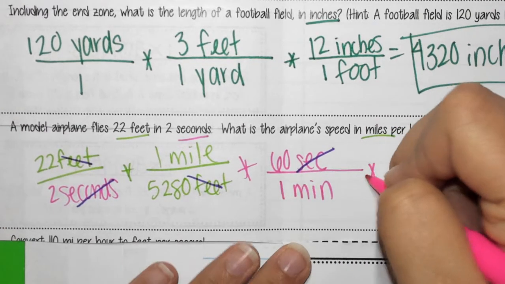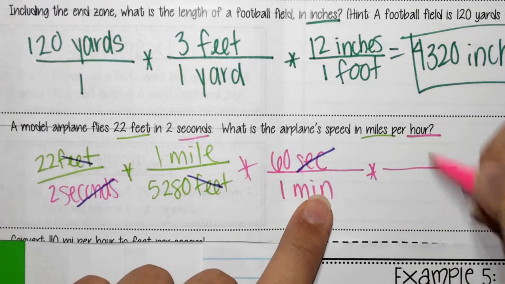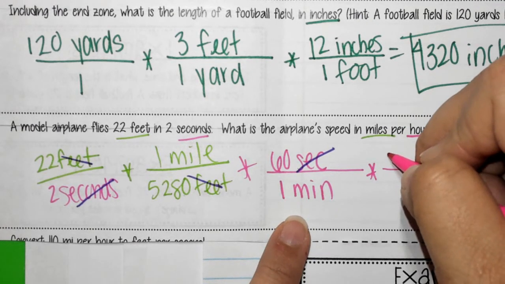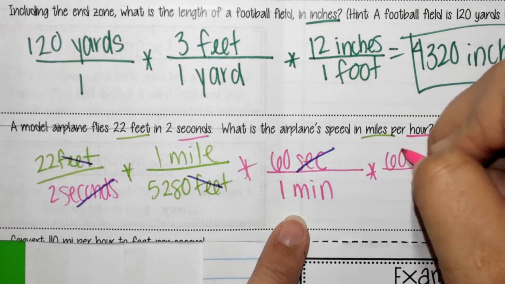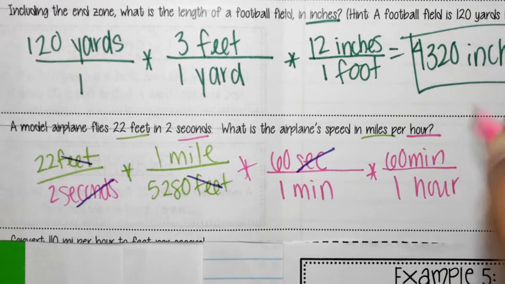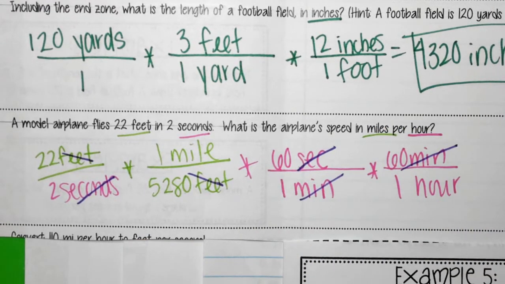Do I need to convert my minutes to hours? Since minutes is on the bottom, where is it going to be in this next fraction? On top. So how many minutes in an hour? 60 minutes in 1 hour. Have I canceled out my minutes? Now, what units of measurement are left over?